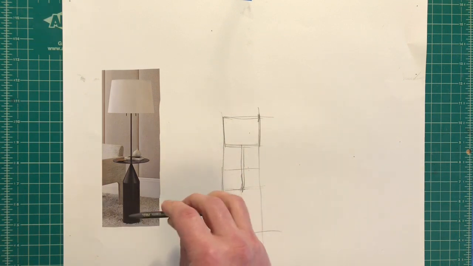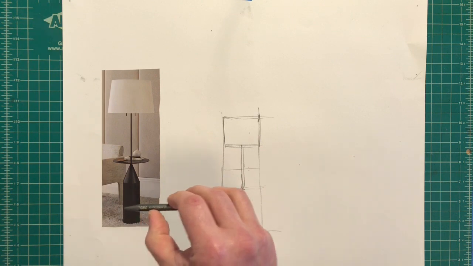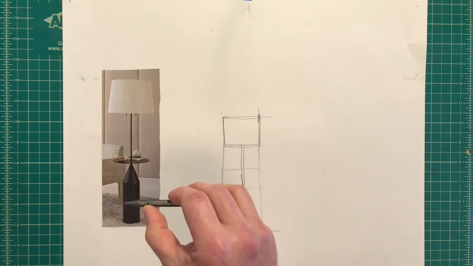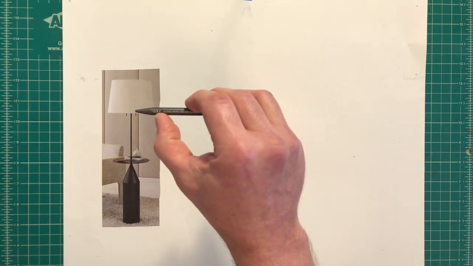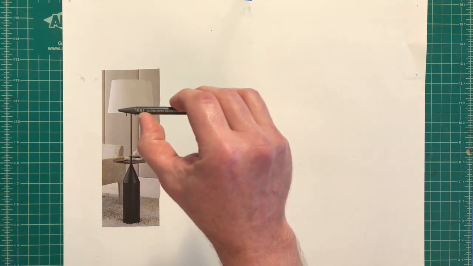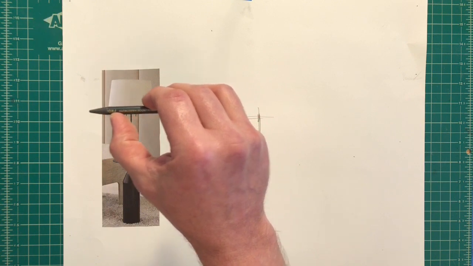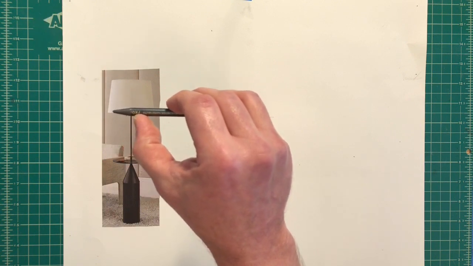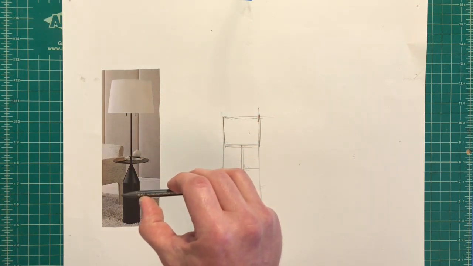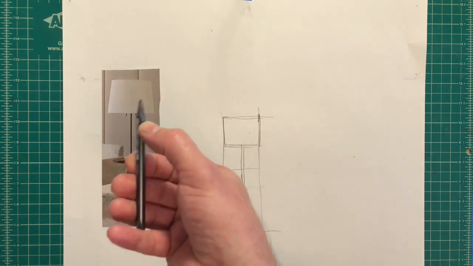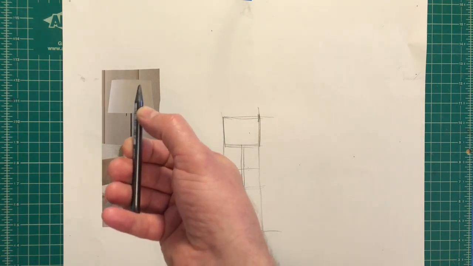So what about the width of the base? The width of the base is what? 1, 2. You can see how I'm putting my thumb where the tip of the pencil used to be. It's a little less than 1/3. Let's see how it relates to the height of the lampshade and see if we can get a good proportion. 1, 2.